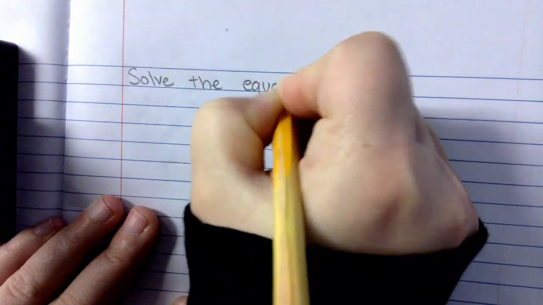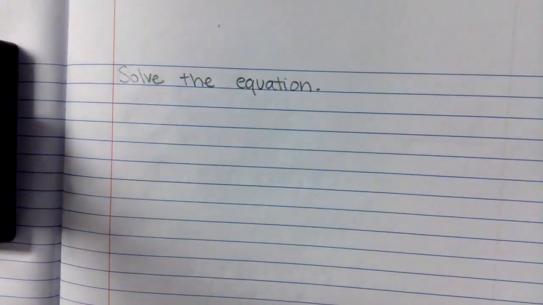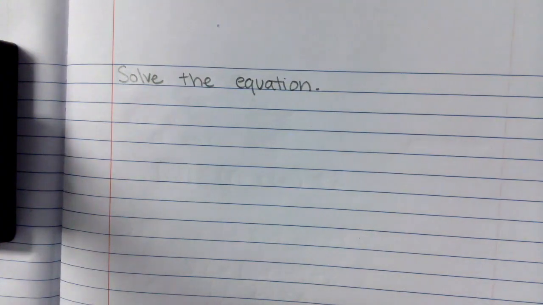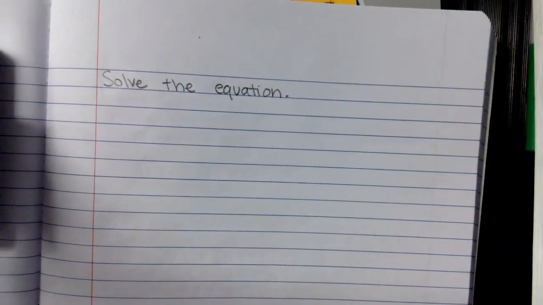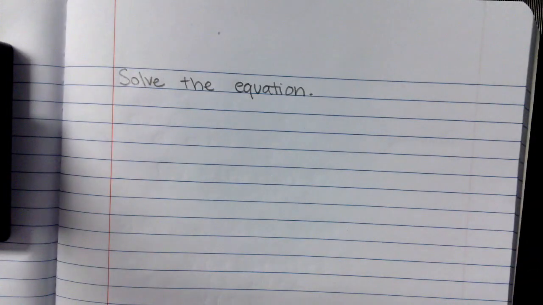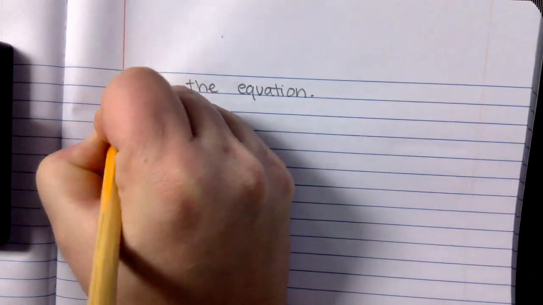Yeah, find the answer. So when we have an equation, we have an unknown, and to find the answer, we want to know what that unknown is. So in number 3, we have 5 over 4 equals m over 3. And my goal is to get that m all by itself.